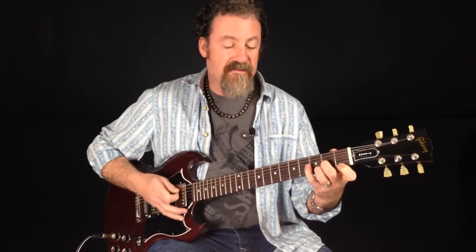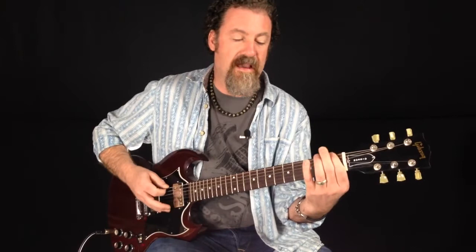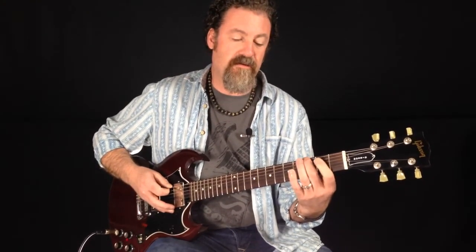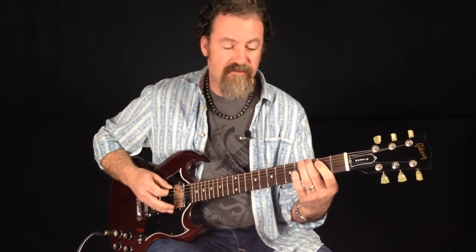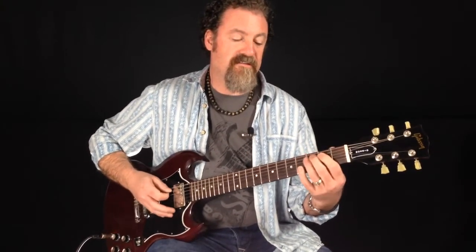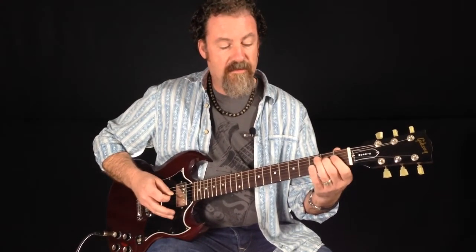Now, the next degree is an E, so I actually want to start on my low E here. But I'm going to play exactly the same notes, E, F, which is on the 1st fret of the E string, G, which is on the 3rd fret of the E string, open A, B, which is on the 2nd fret of the A string, C, which is on the 3rd fret, and that's the same scale, D, E.